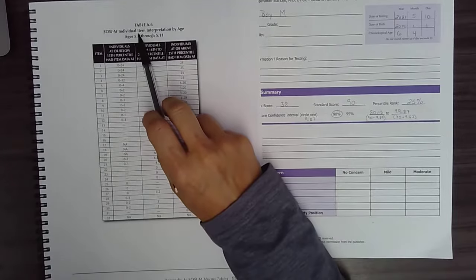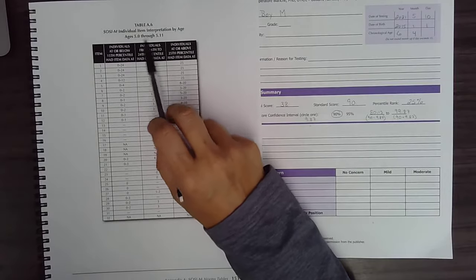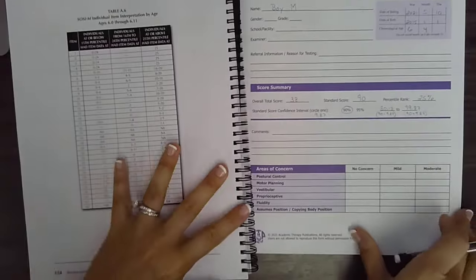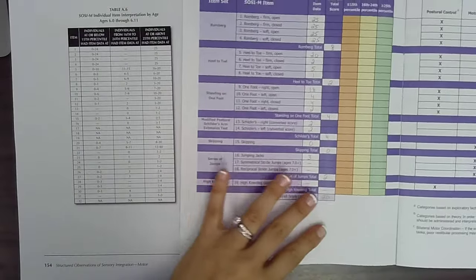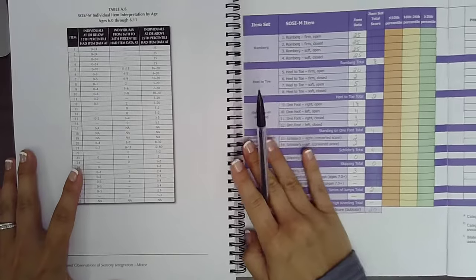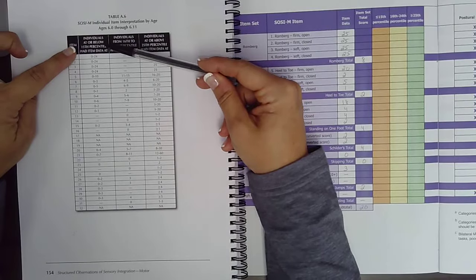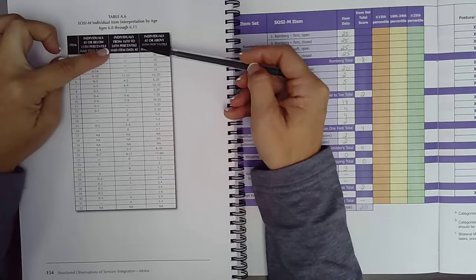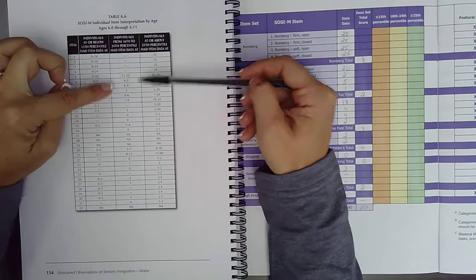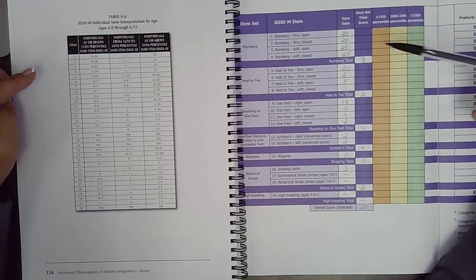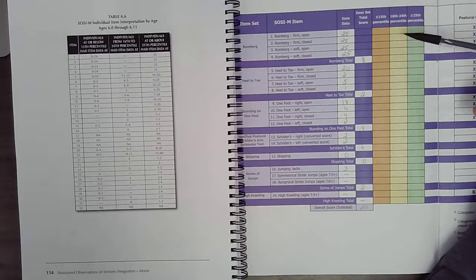Now we're going to look at individual item interpretation by age. So again, this little boy is 6, so we are going to go to the 6-year-old table. And we're going to start to look at these scores. Okay, and what you see here is scoring at less than 15th percentile, scoring between the 16th and 24th percentile, and scoring in the 25th percentile or greater. That kind of corresponds to the red, yellow, green. Red being very alarming, very concerning, yellow being cautionary, and green being within the norm.